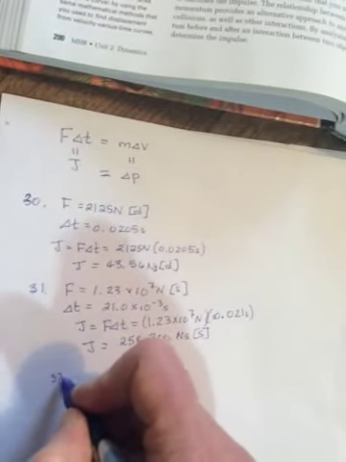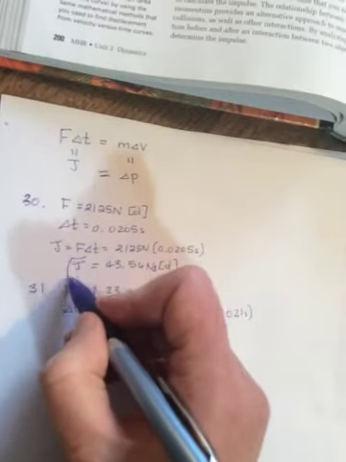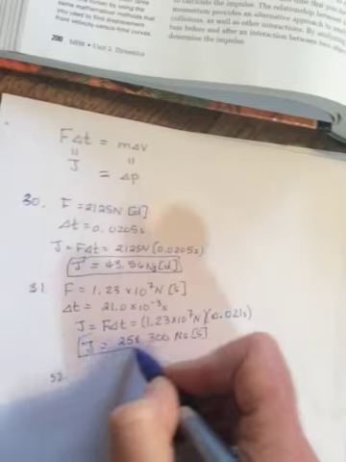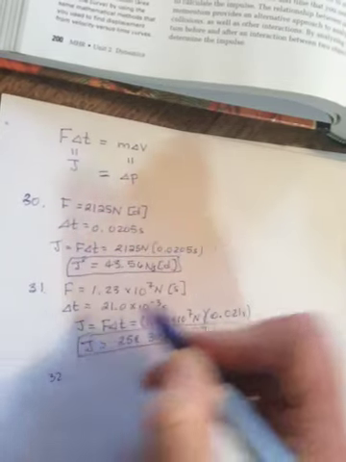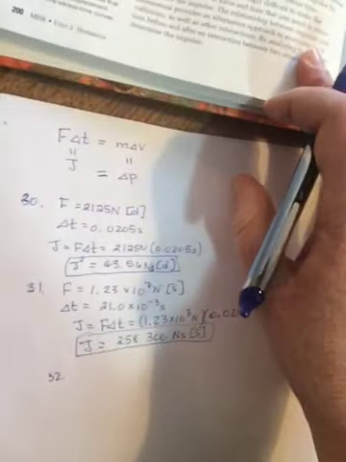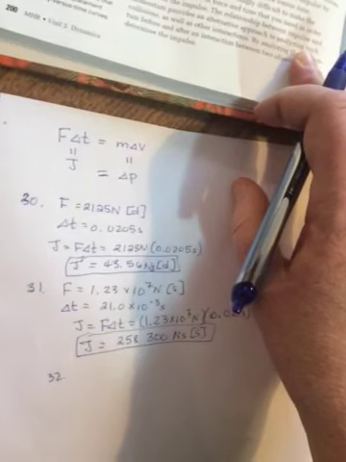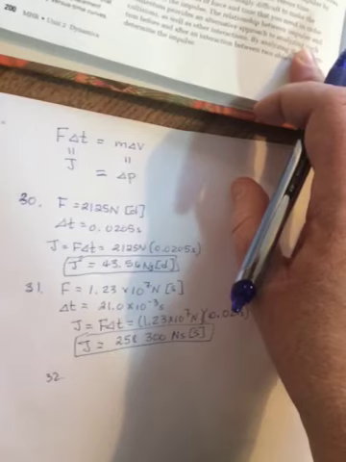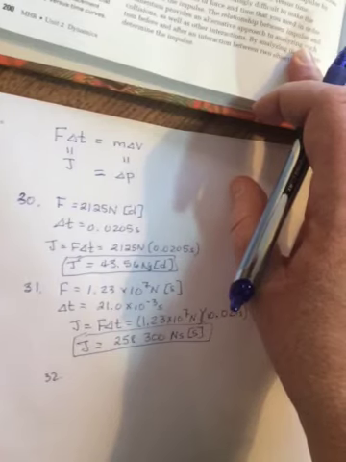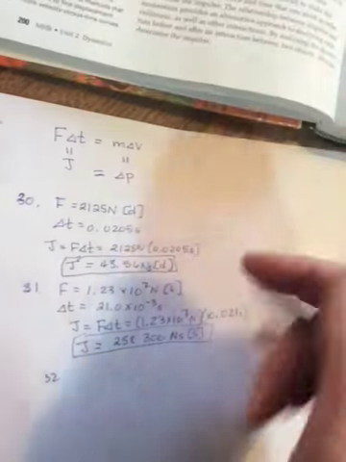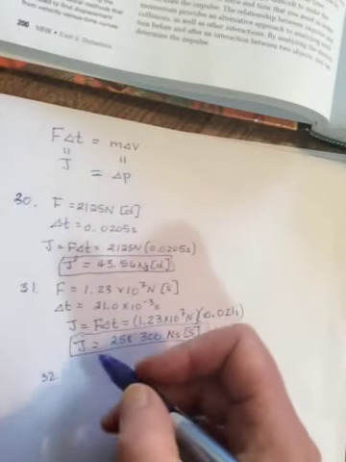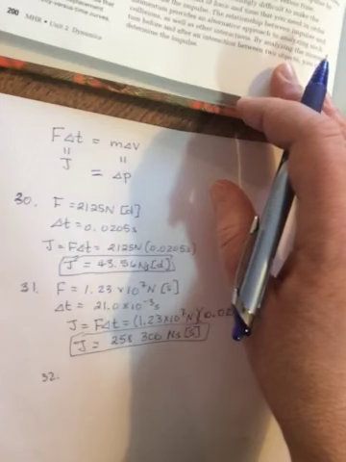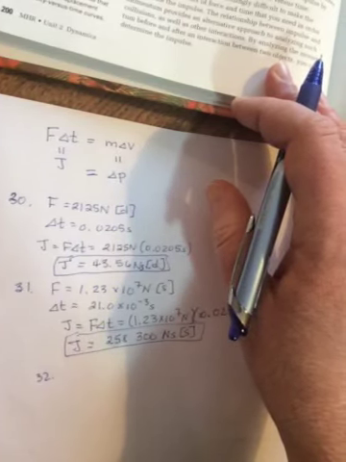Number 32. Now in number 32 you need to actually use some info from number 31. So 32 says, in a car crash similar to the one described in problem 31, another car with the same mass and velocity as the first car experiences an impulse identical to the value you calculated in 31. So it's saying use the J from 31, okay? However, the second car was designed to crumple more slowly than the first.